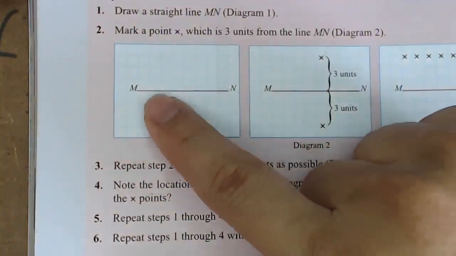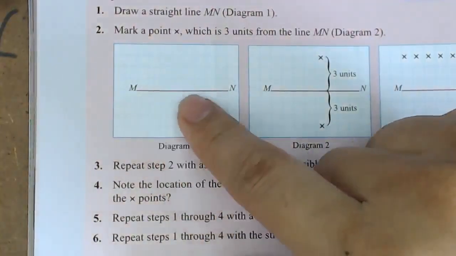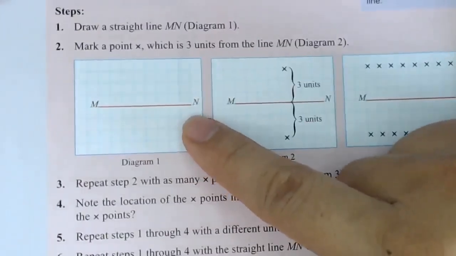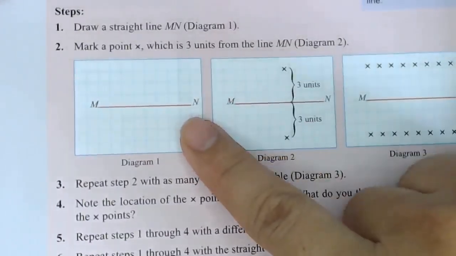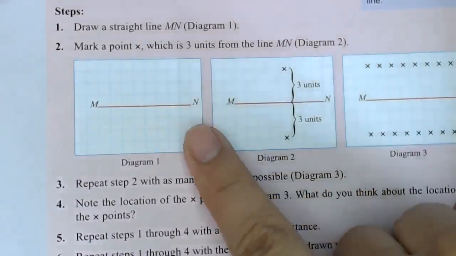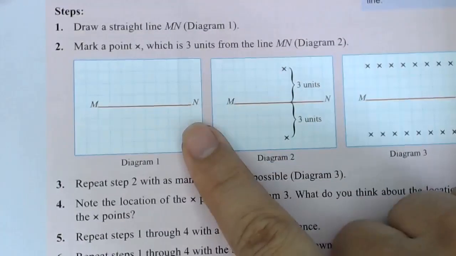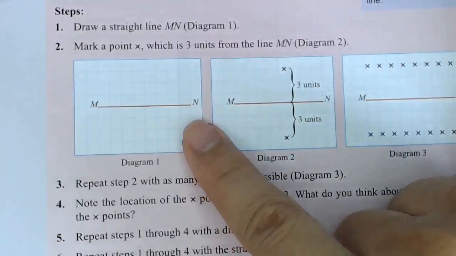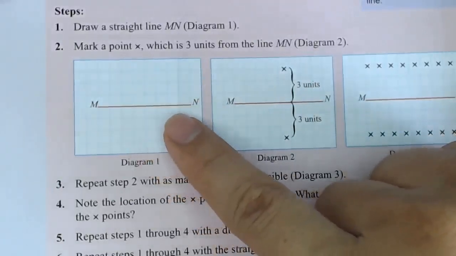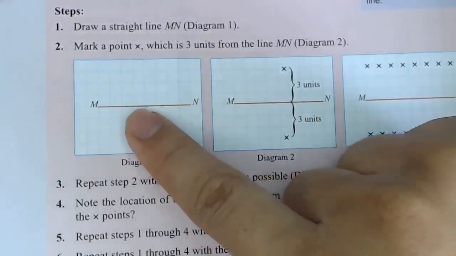Let's say we got line MN. So how do we find the locus that are of constant distance from a straight line?